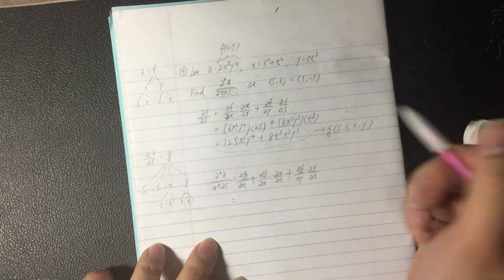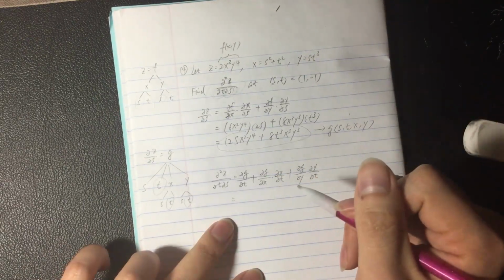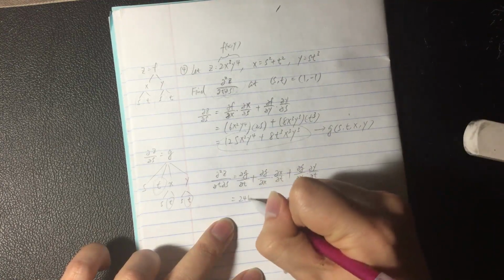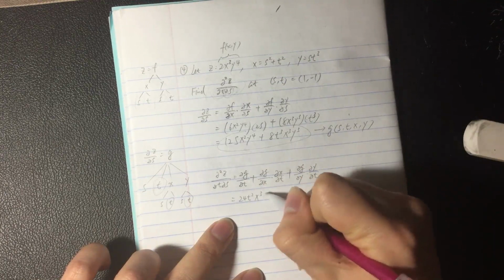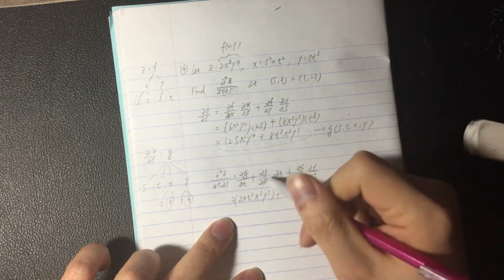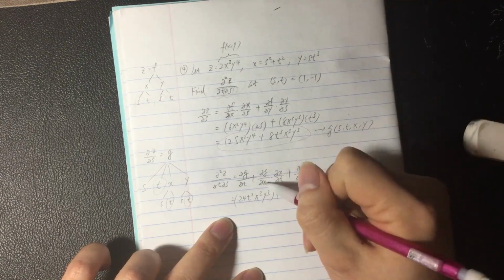Delta g over delta t, take partial derivative with respect to t. I have 24t squared s cubed y cubed. That's the first term. Second term, take partial derivative with respect to x.